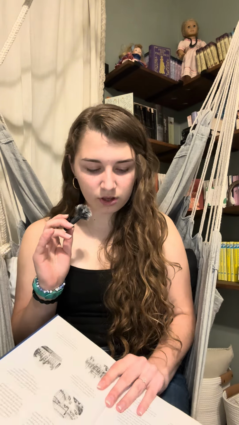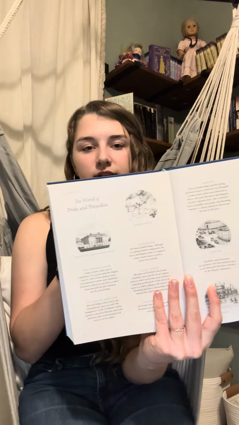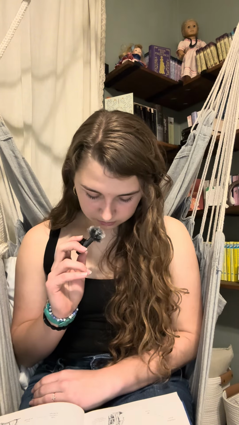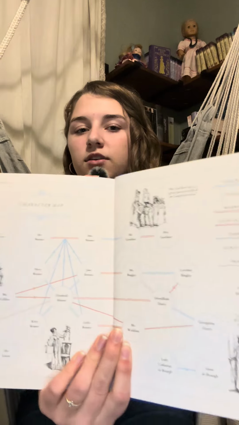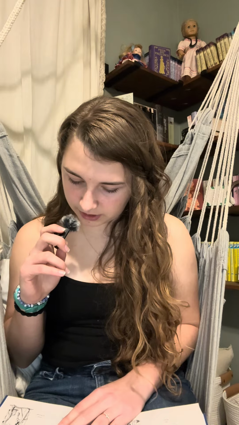The world of Pride and Prejudice. I think this is really cool. There's stuff on Meryton, London, Kent, etc. Then there's a character map, which, when I looked through it earlier, I did not even notice. But this is actually really cool. I don't know if you can see there.